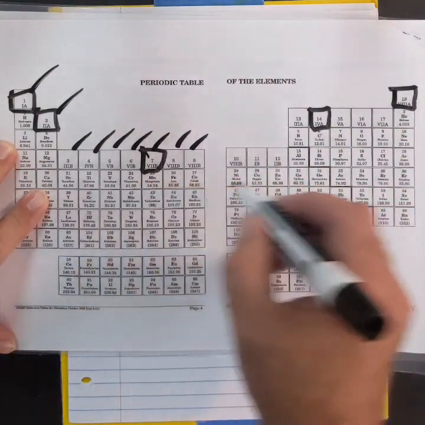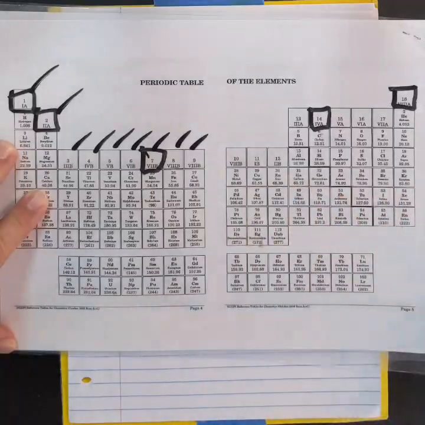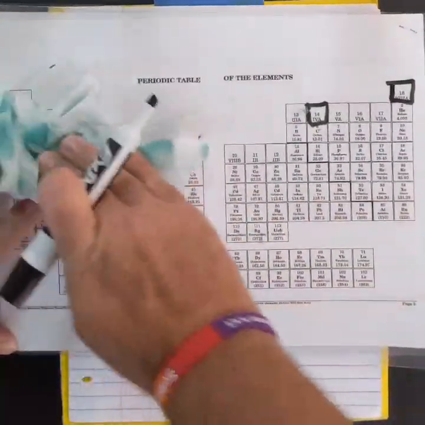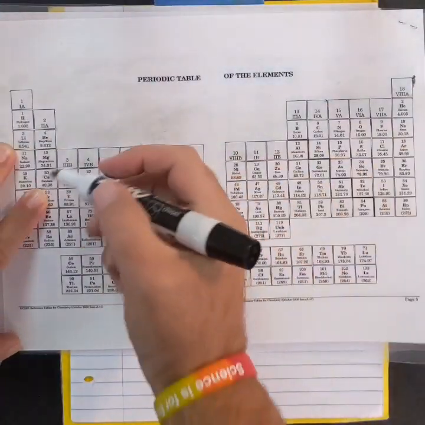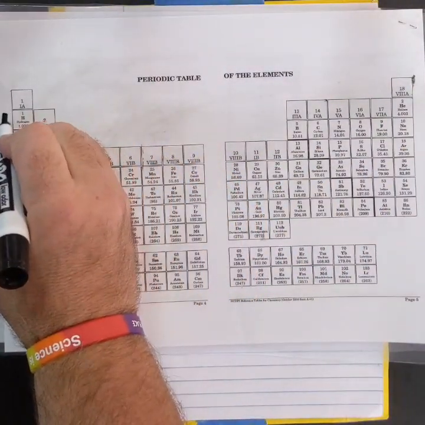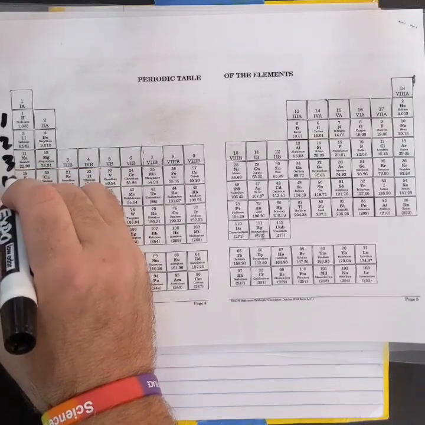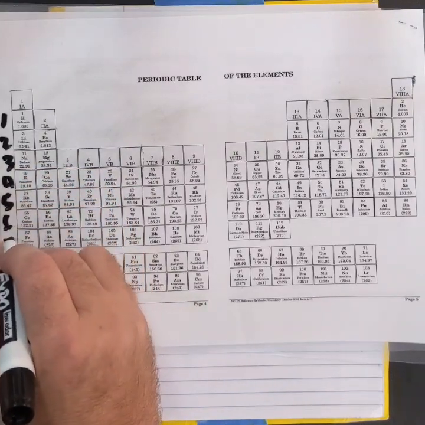Those are not elements. So your first element is hydrogen. All right, so let's erase this. Now this is period 1, period 2, period 3, period 4, period 5, period 6, period 7.